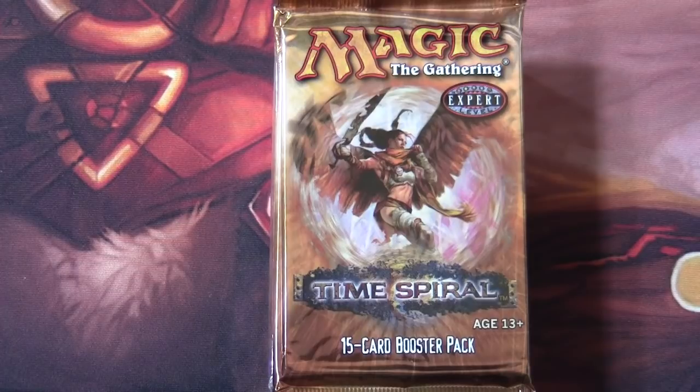So the Time Spiral set contained at its heart 301 all new cards, but in addition there was a subset on top of that of 121 time shifted cards. The time shifted cards had the same set symbol, but they were a purple colour as opposed to the usual black, silver or gold to represent rarity. Additionally, those time shifted cards, I believe, and we'll find out when we open these, were in old style borders.